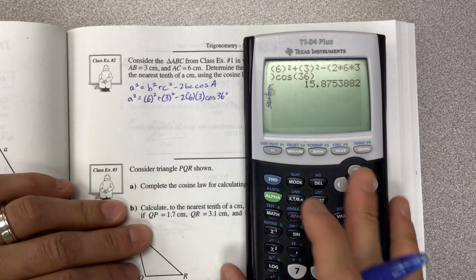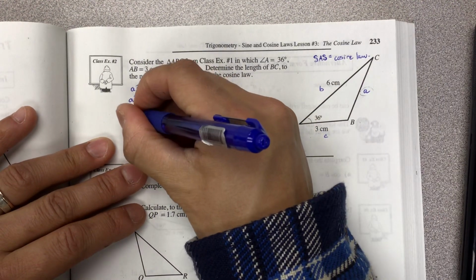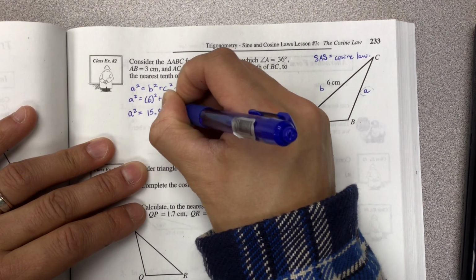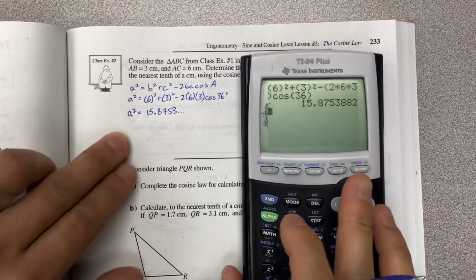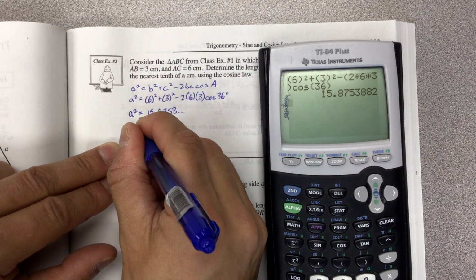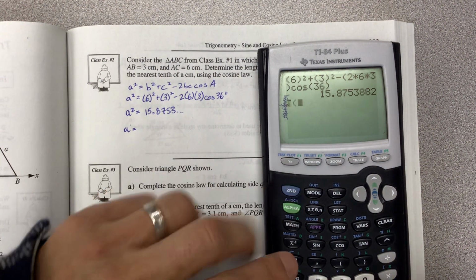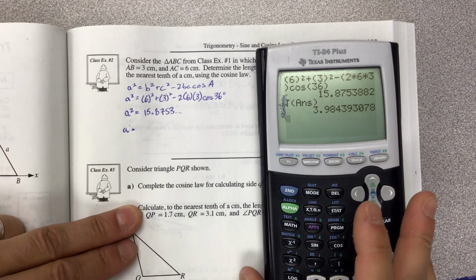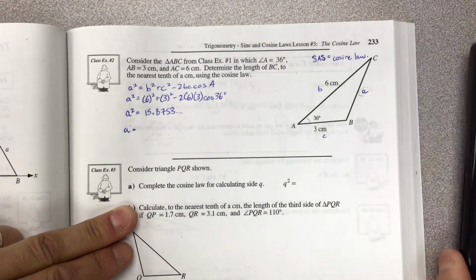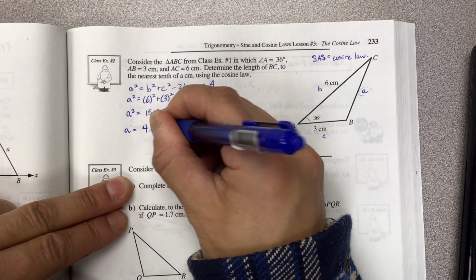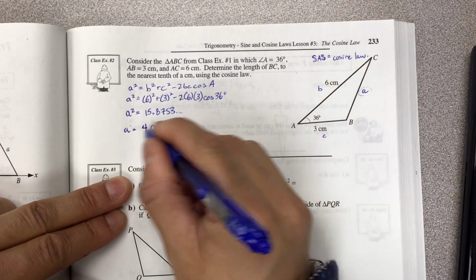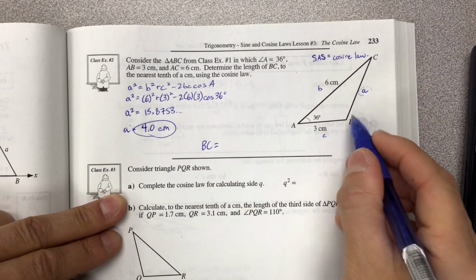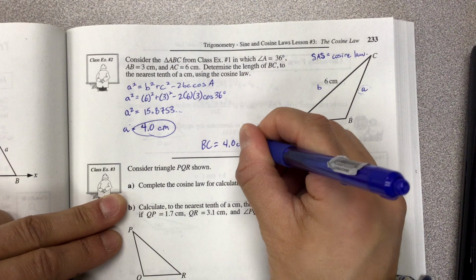And I get an answer of 15.8753. That's a squared is 15.8753 with some decimals. However, that is a squared, and that is not a. So to the nearest tenth of a centimeter, we need to square root this, and we get 3.98. However, to the nearest tenth, we're going to round this up to 4.0 centimeters. So side length A is equal to 4 centimeters, or we could say side length BC is 4.0 centimeters.